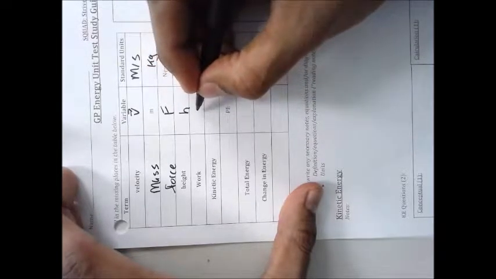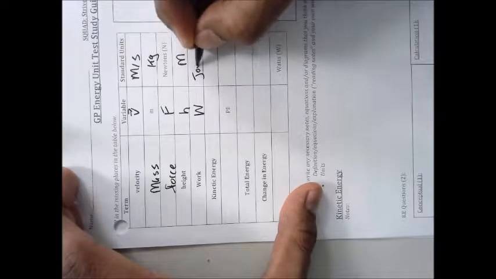Alright, so the term is velocity. The variable for velocity is v with an arrow above it. The standard units are meters per second. The variable for m is mass. The standard unit for that is kilograms. Newtons, that is a force. Variable is F. Height, the variable is h. Standard units are meters. Work, the variable is W, and the standard units are joules.